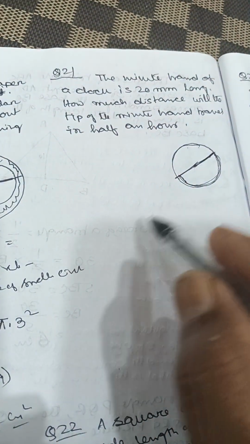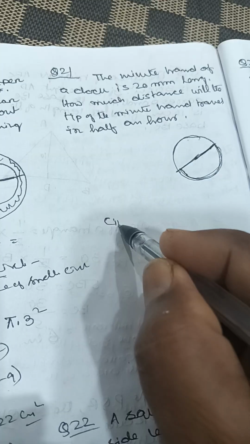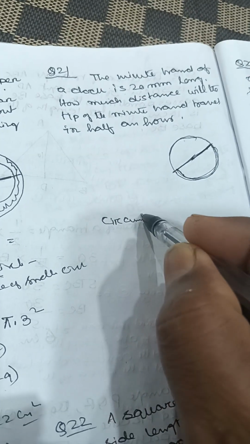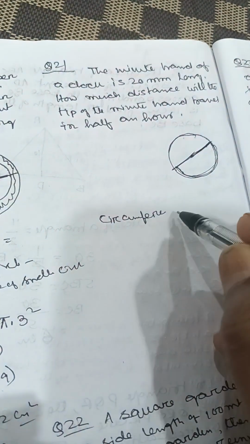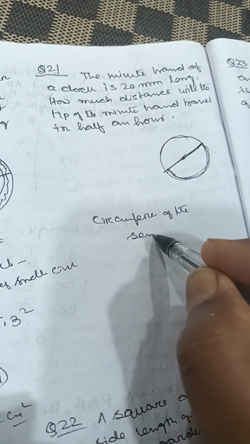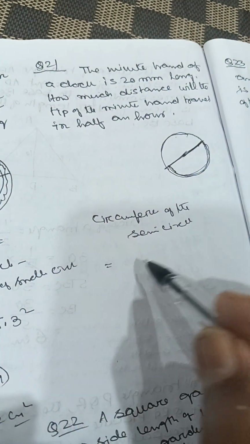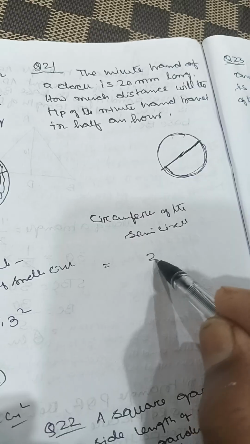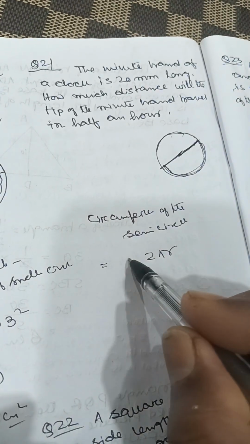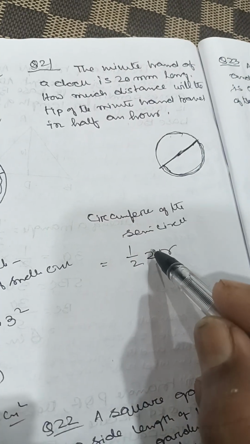So we have to find the length, meaning the circumference, of the semicircle. You can write: circumference of the semicircle. Actually circumference of the circle is 2 pi r and the semicircle is half of 2 pi r. Okay, this is the formula, you remember this.